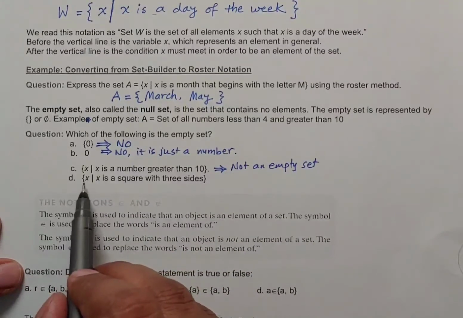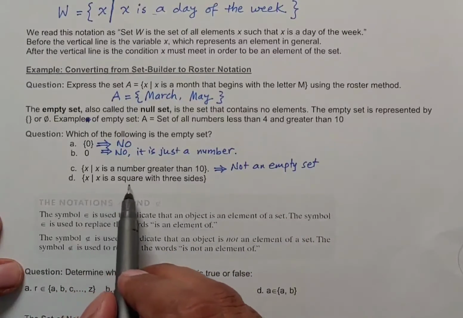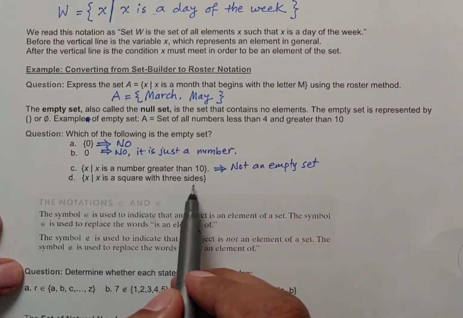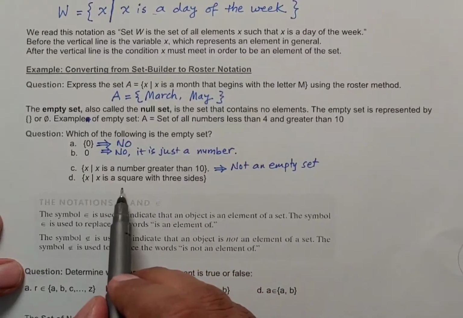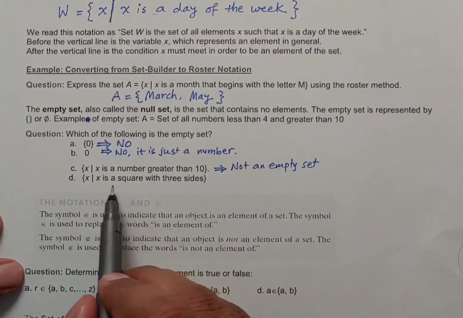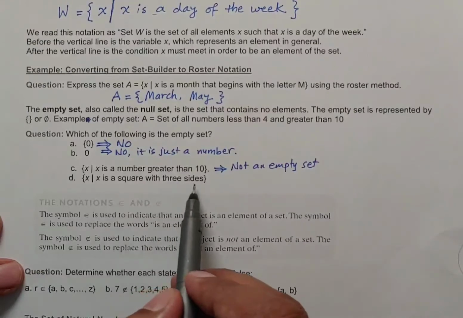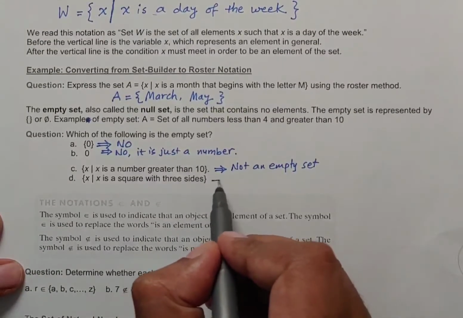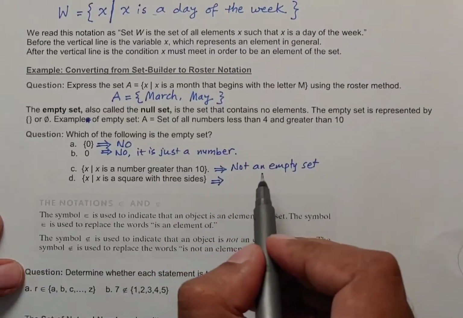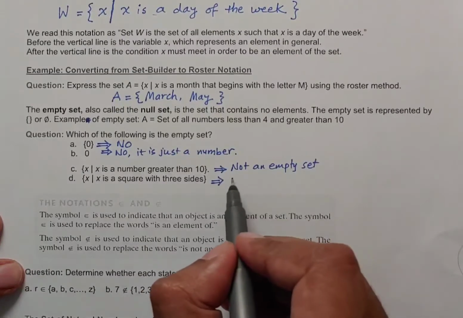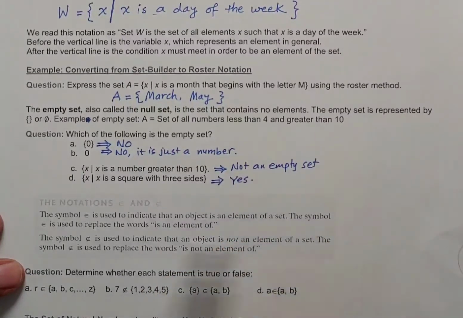Now this is X such that X is a square with 3 sides. We can't get a square with 3 sides, because a square has to have 4 sides. Okay, so we don't get any square which has 3 sides, so this is empty set. Yes, this is empty set.